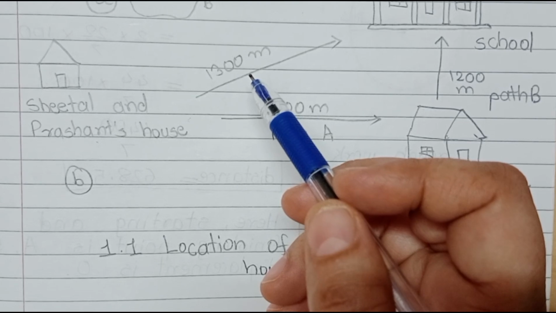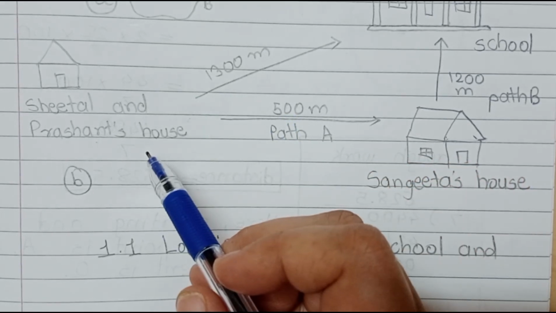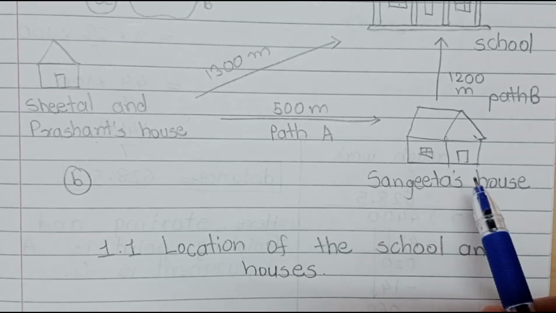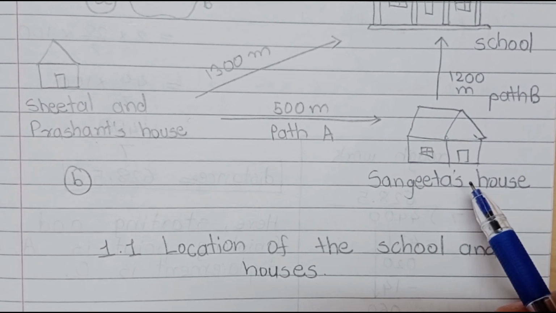Suppose Sheetal takes 5 minutes to reach Sangeeta's house and then 24 minutes to reach school from there.